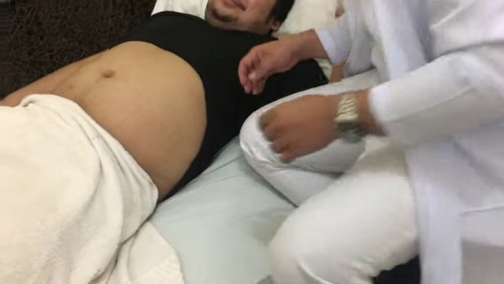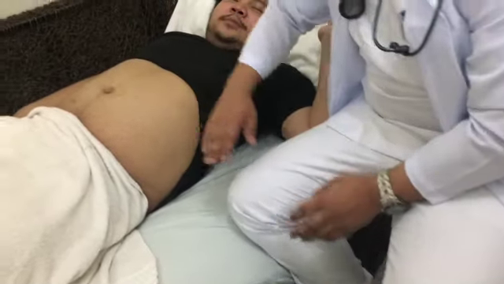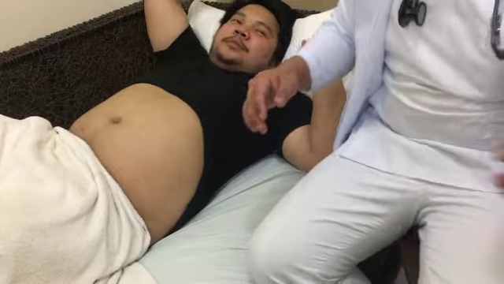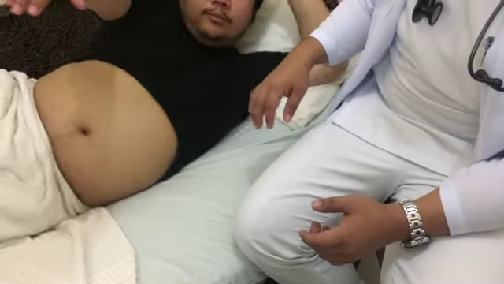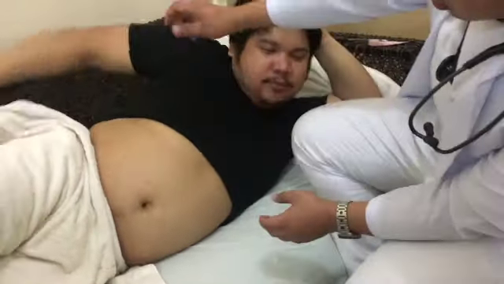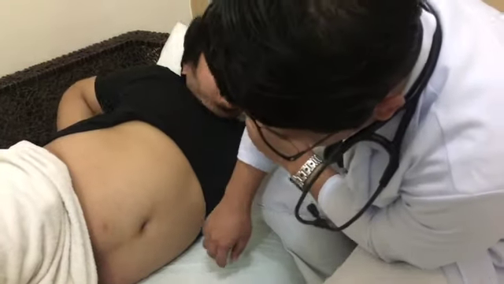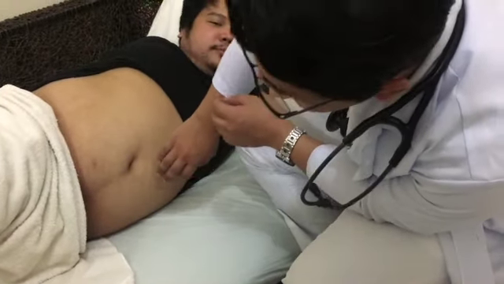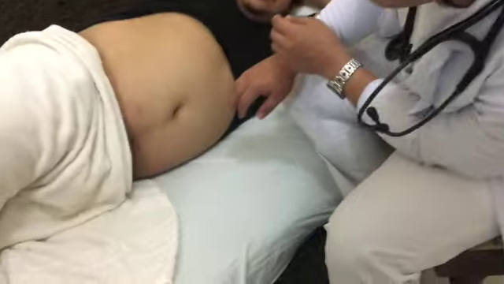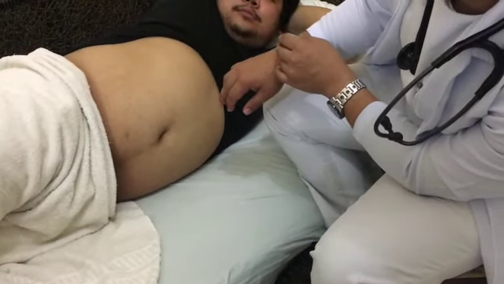And then, Mark, mag-turn ka na lang dito sa left side mo. Yan. And then, upon turning, we should percuss the same side to check if nag-increase yung dullness or naging tympanitic na siya.